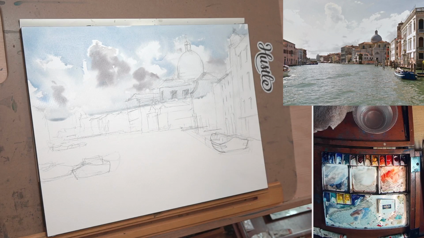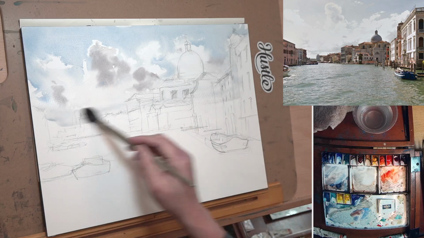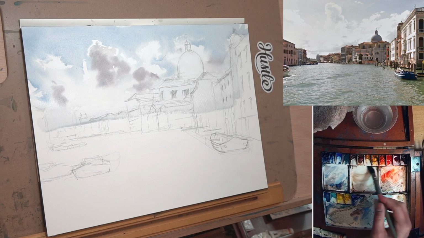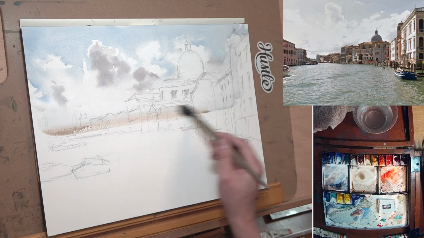Now, it's a nice bright sun, so some of the area I'm gonna keep mostly nice and transparent. I will start to give it a little bit of warmth as we come down here.